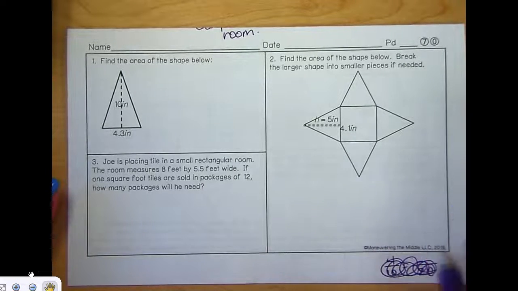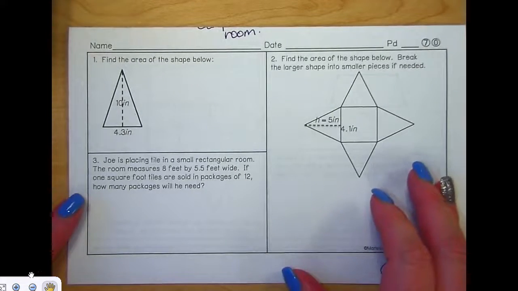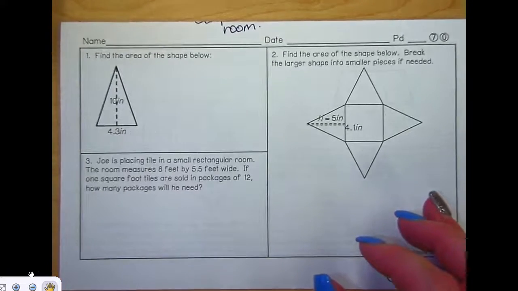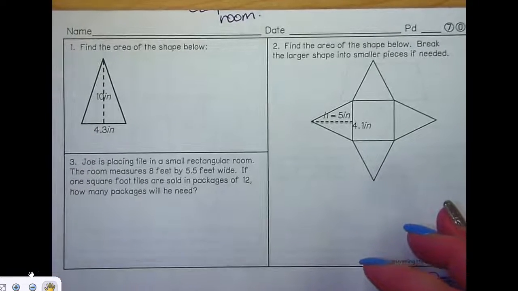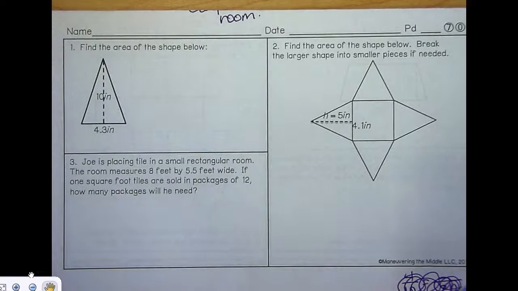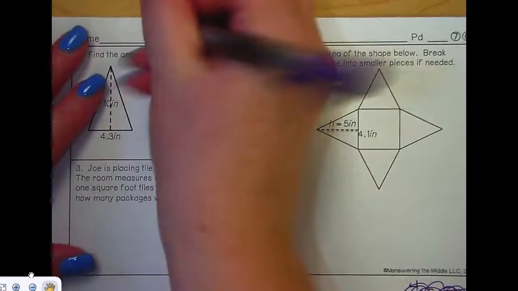All right, let's look at the warm-up. I know most of you got it done and you had it correct, so it should not take us too long to get through this warm-up. Number one, what's the formula for area of a triangle? Someone raise your hand. Tell me, James.